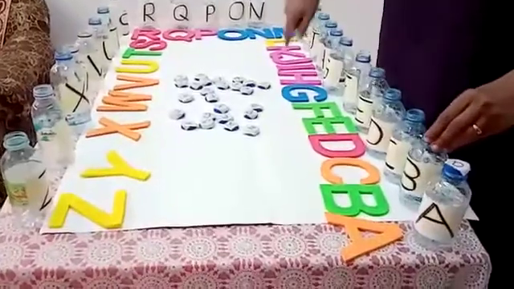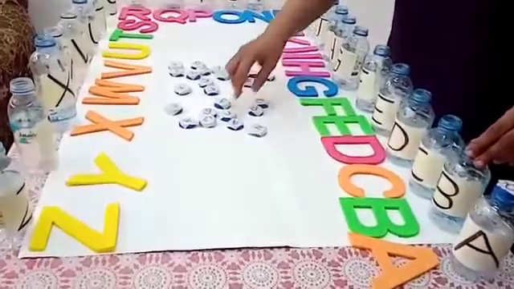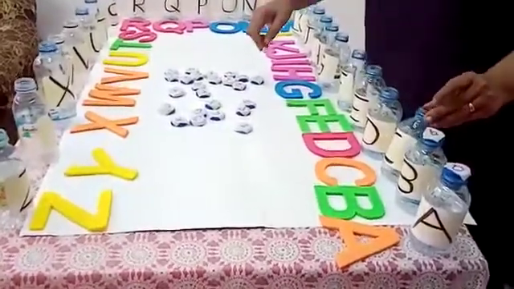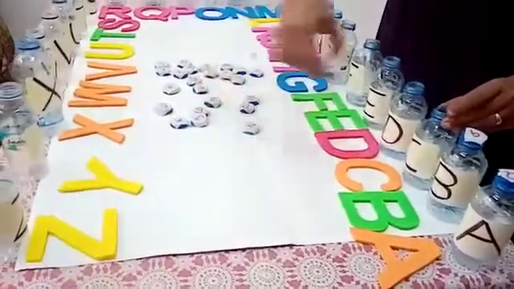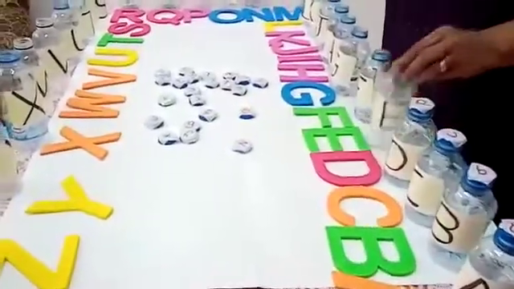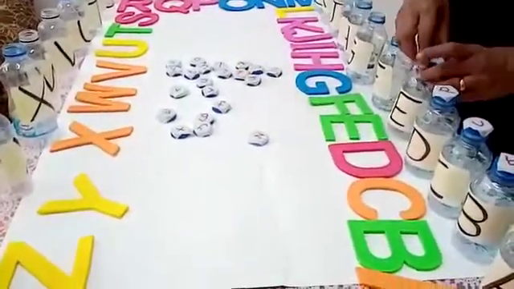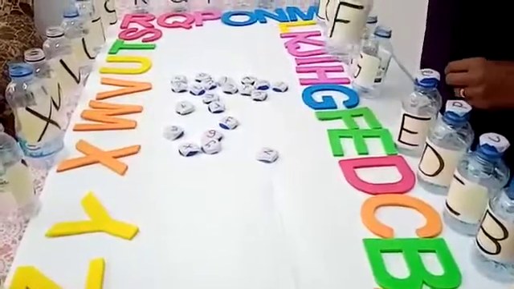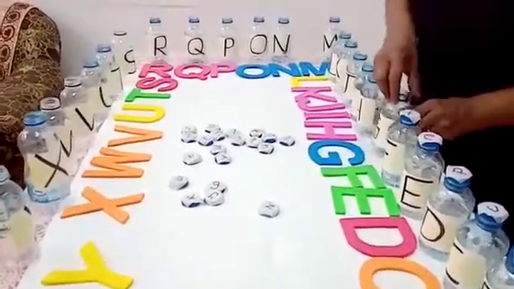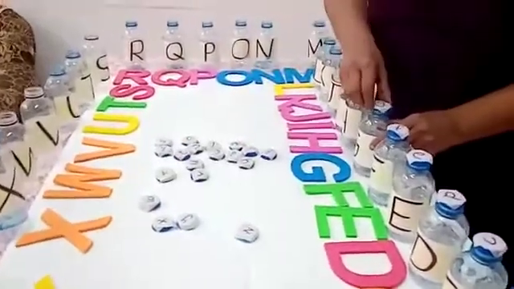Next B capital. Then I have to find where is B small. This is B small and I put it on the cap. And next C capital, C small. D capital, D small. E capital, E small. F capital, F small. G capital, G small.